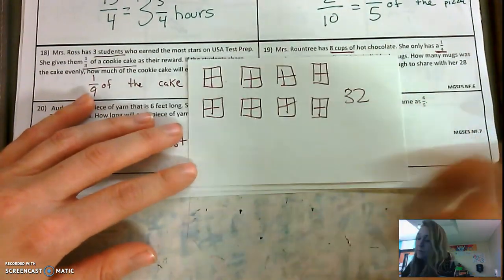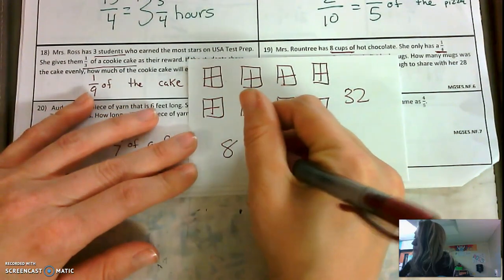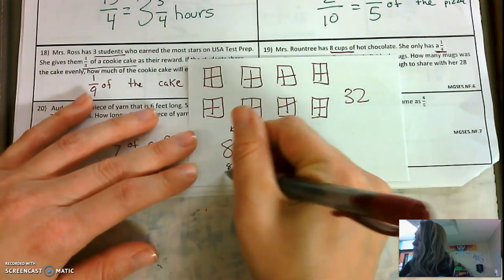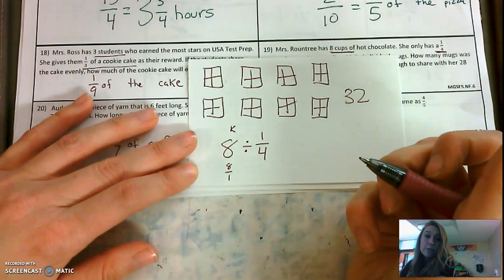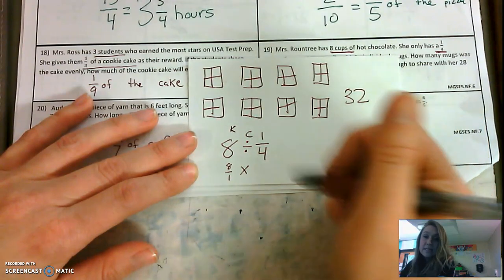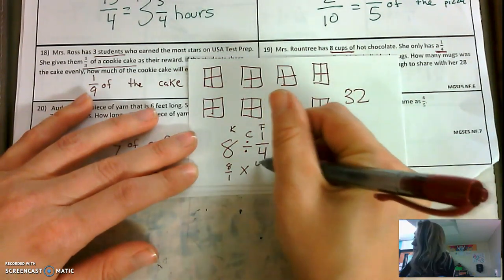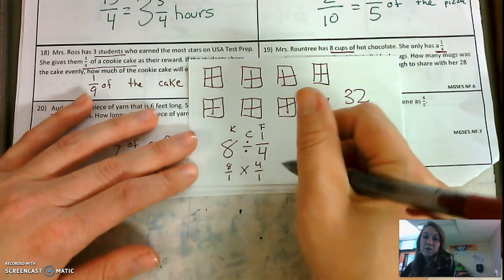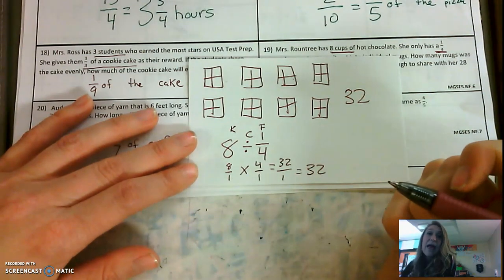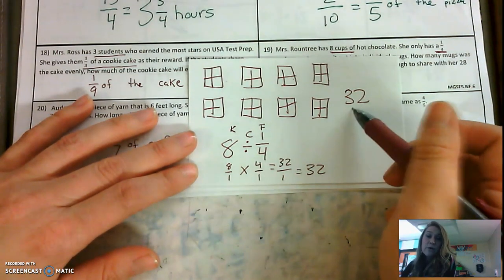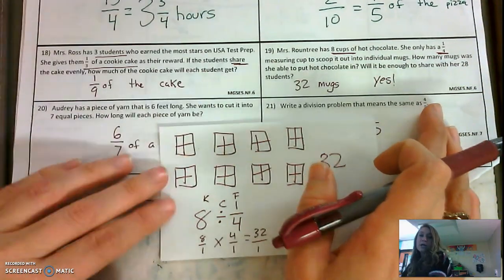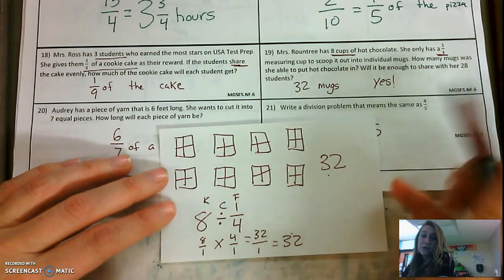Now let's look at the algorithm. Miss Roundtree has 8 cups. She's going to be dividing it up into groups of 1/4. We say, keep the first fraction, keep it the same. Ain't no reason to alter its name. Change the op symbol, it says to divide. Change it around, multiply this time. Flip the last fraction, flip it around. Reciprocal works better, or so I have found. Multiply the numerators, multiply the denominators. Simplify if necessary. That's how you multiply fractions. So whether using models or the algorithm, we see that we can fill up 32 mugs. So yes, she does have enough to share with her 28 students.